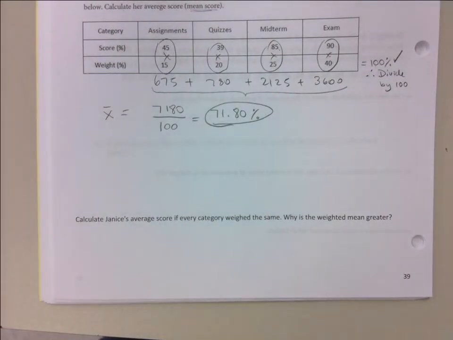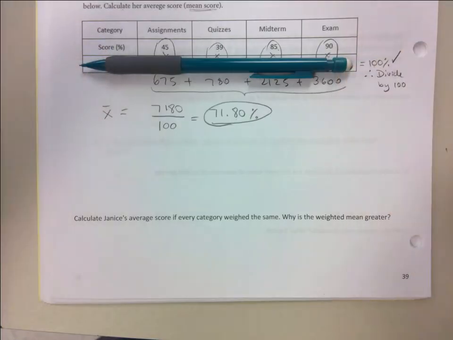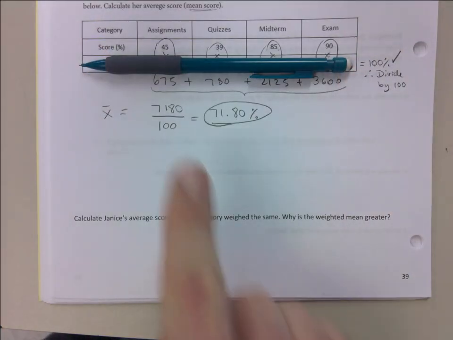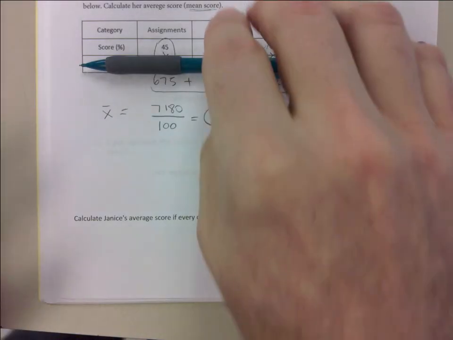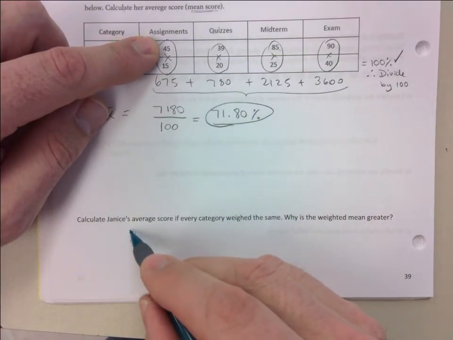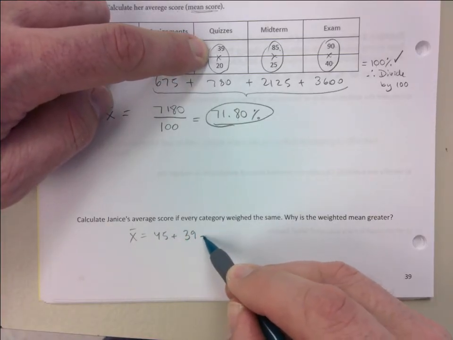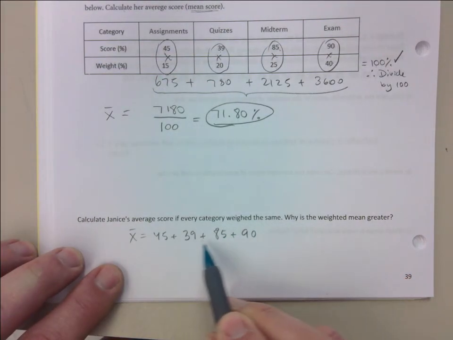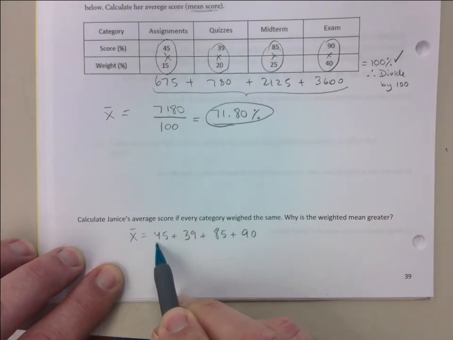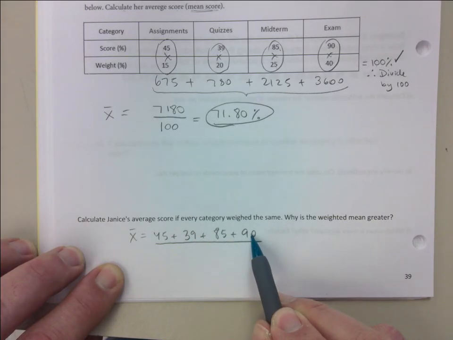So let's say I today announced that, you know what, we're not going to have any weights. Forget about the weights. Okay? Everything is going to be worth the same. Your assignments are the same, quizzes are the same, tests are the same, exam are the same. All the marks are exactly the same. In that case, for average, I would just go 45 plus 39 plus 85 plus 90. So I add up the scores. What do I need to divide this by? The number of items I've added, which is 4.